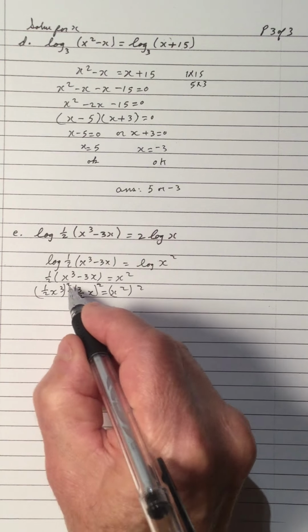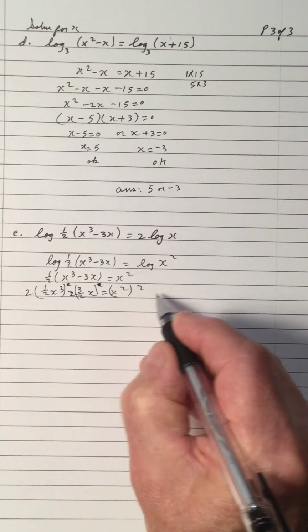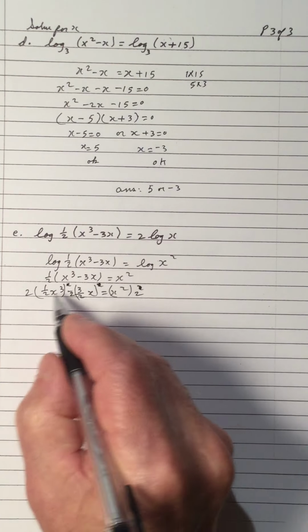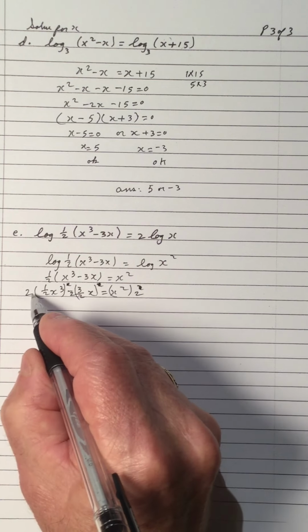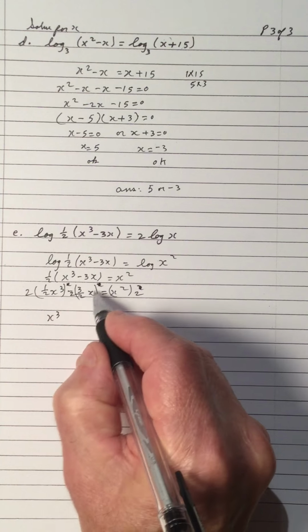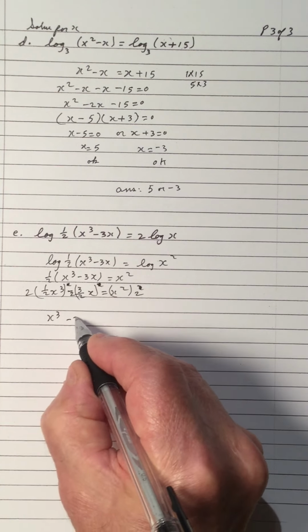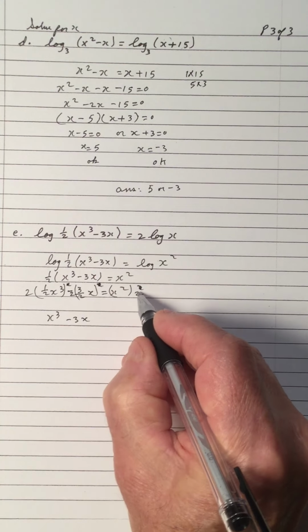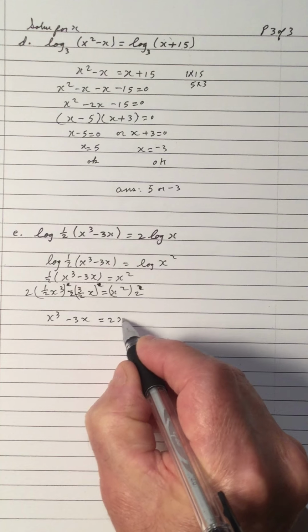So a half, that's multiplied by 2. I'm doing the square there, multiplied by 2. Multiplied by 2. Because we're doing powers, I better not put it up at the top. Let's multiply. So 2 times a half is x cubed. 2 times negative 3 over 2 is negative 3x. And 2 times x squared is 2x squared.